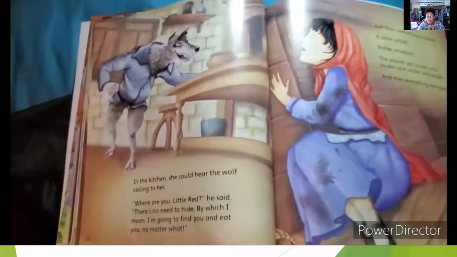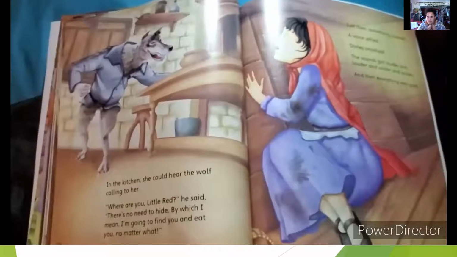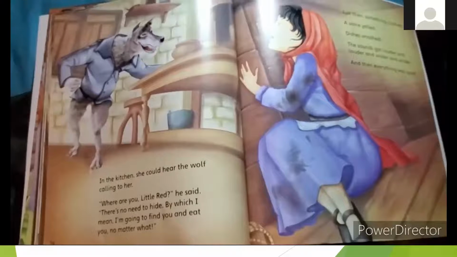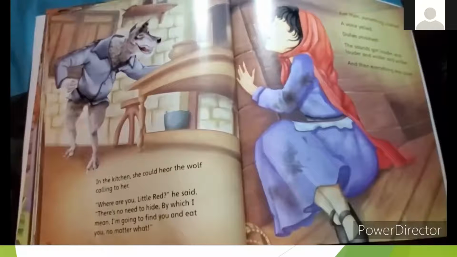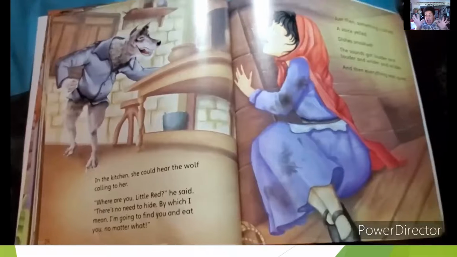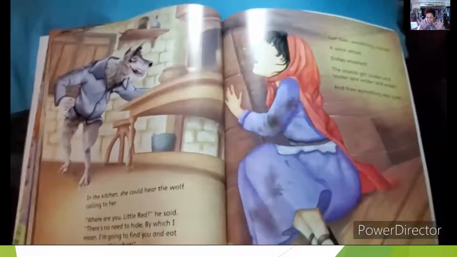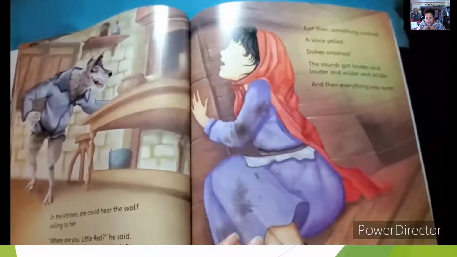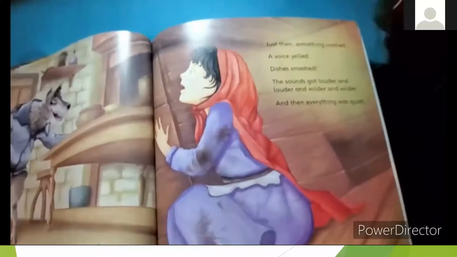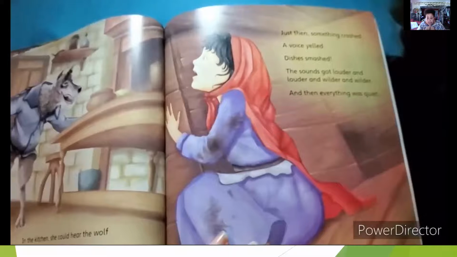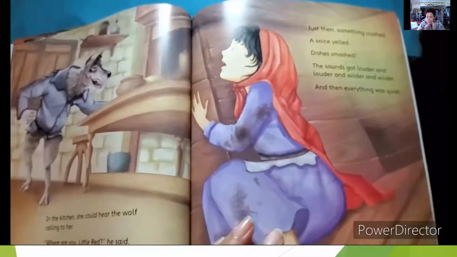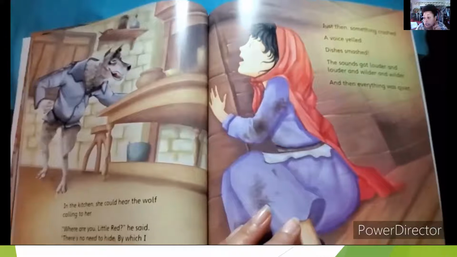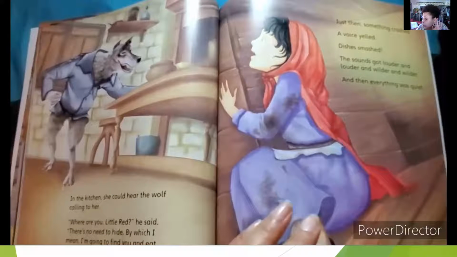In the kitchen, she could hear the wolf calling her. "Where are you, little Red?" he said. "There's no need to hide. I'm gonna find you and eat you no matter what. Ha ha ha ha." Just then, something crashed. The wolf yelled, dishes smashed. The sounds got louder and wilder. And then everything was quiet. Let's see what happened.